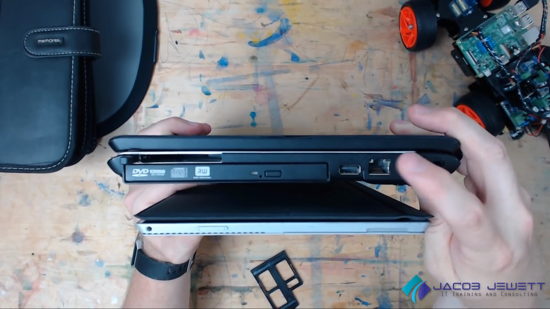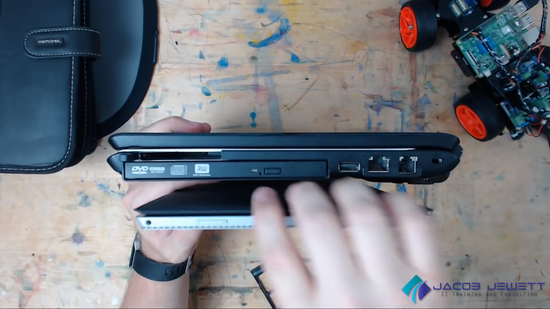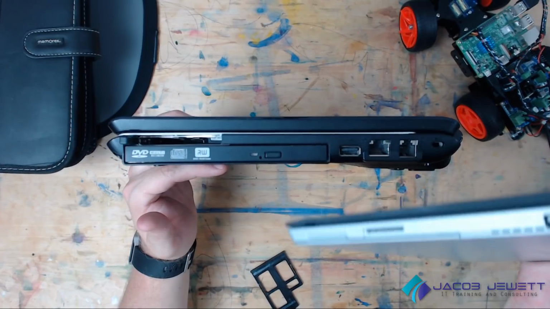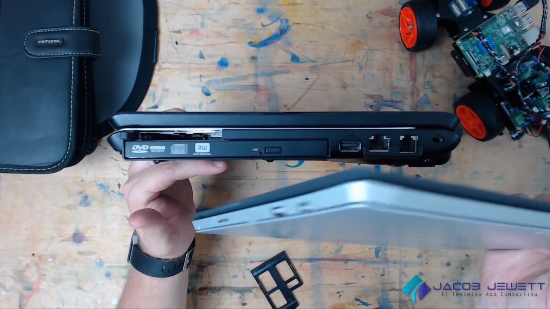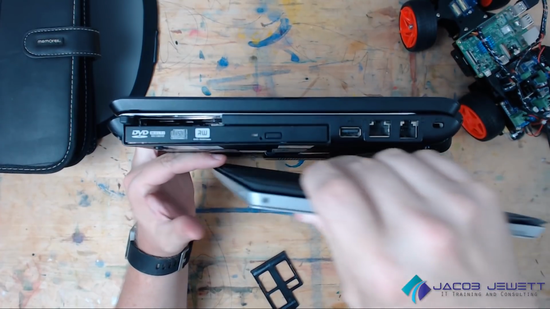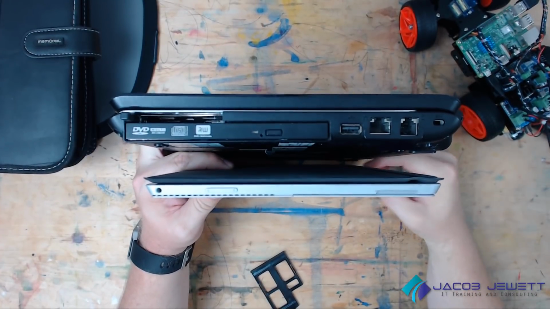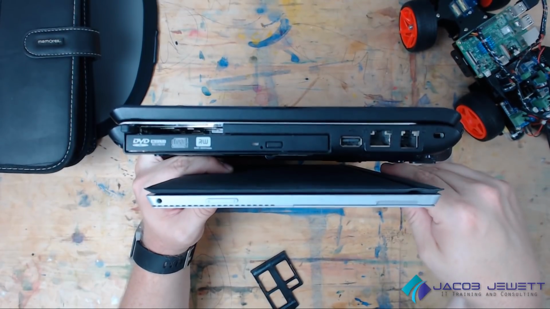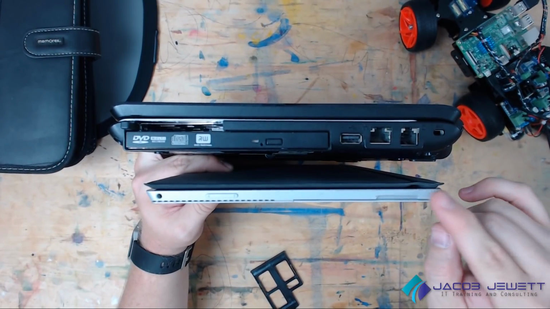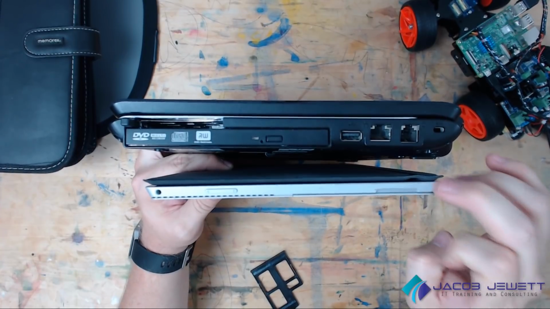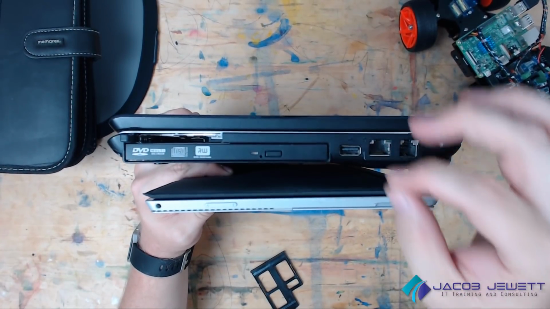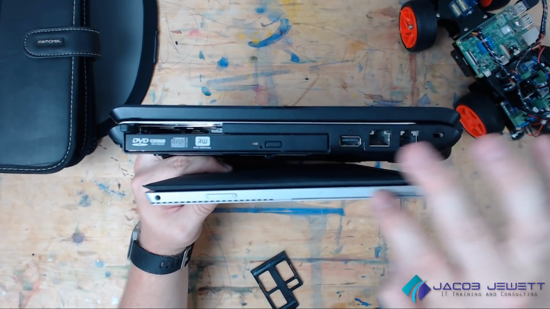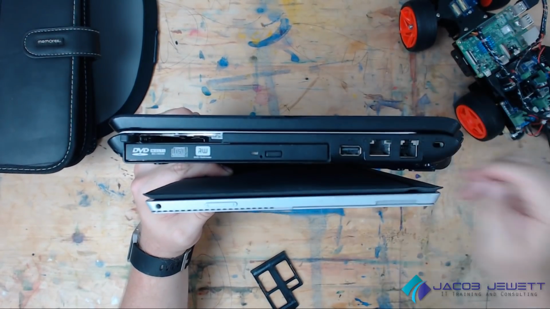For that matter, you won't even see this port. If you look at my Surface I have here, there is no port for a network connection. It has built-in wireless, just like this laptop does. Definitely a newer version of wireless, but you can get network ports for the Surfaces, but they're like a dongle that plugs into a USB port rather than having it built in. As you see, there's a lot less space versus this one.